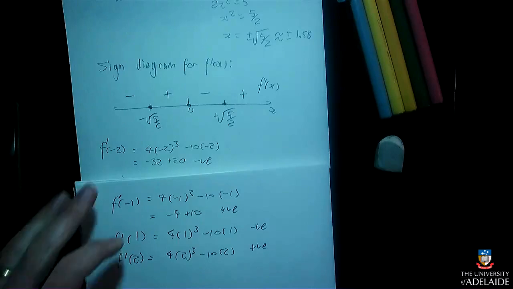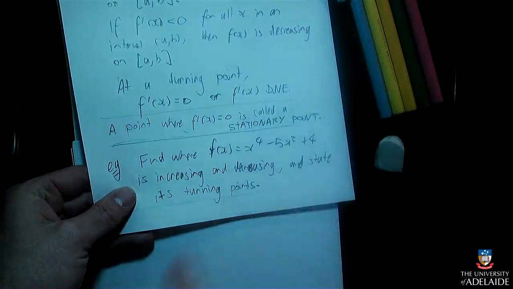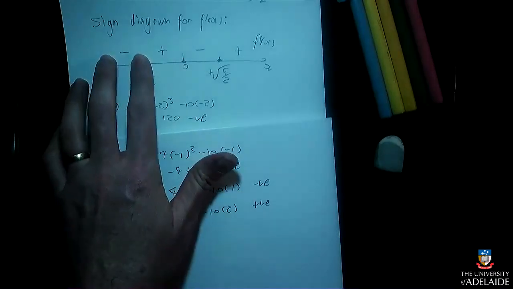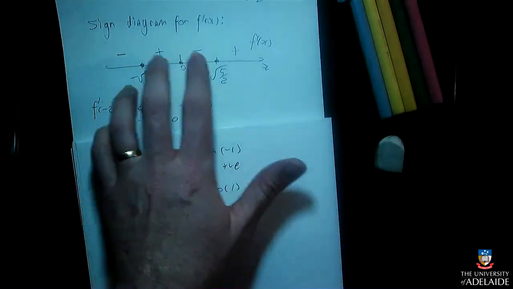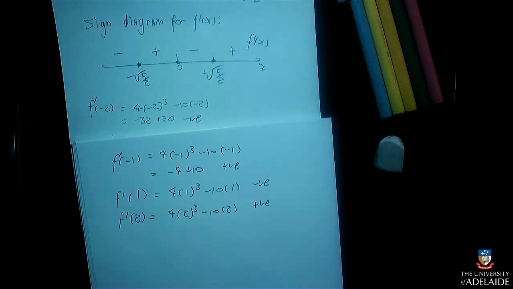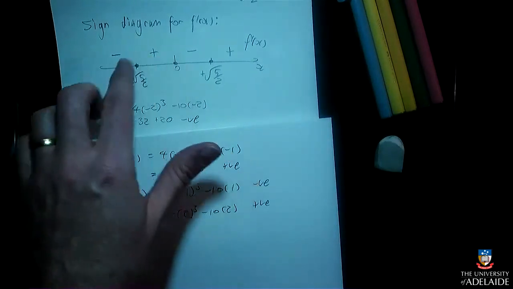Right, and so I can figure out where it's increasing and decreasing. Let me just check what the actual original question said. Increasing and decreasing. Okay, and it wants the turning points too. So at the moment I can tell it's increasing here, decreasing here, increasing here, decreasing here, increasing here. And therefore, since it's decreasing before this and increasing after, this is a turning point.